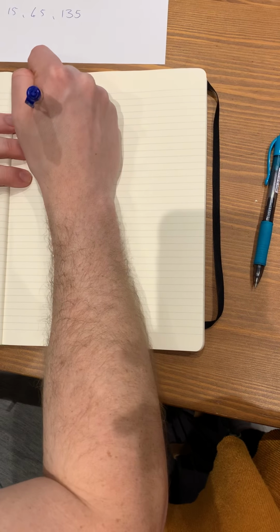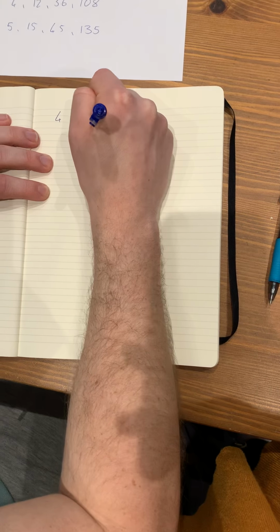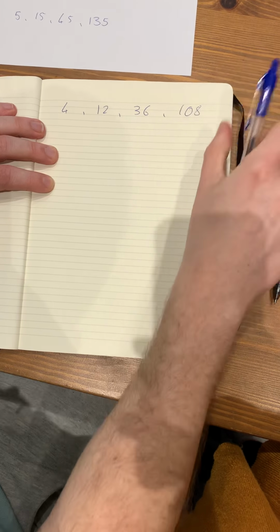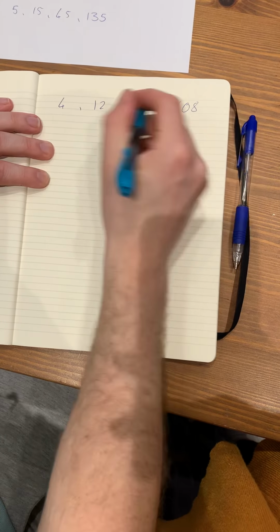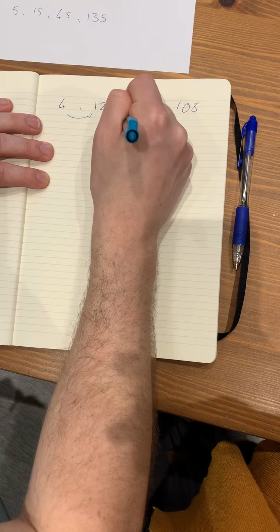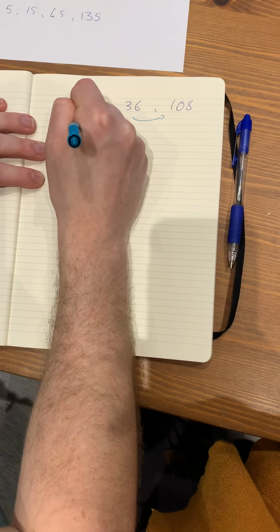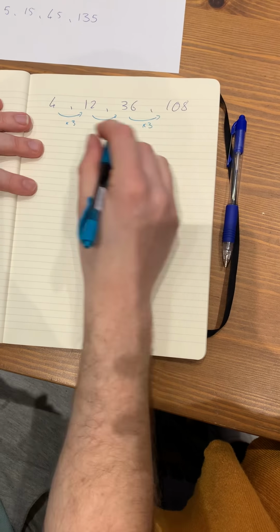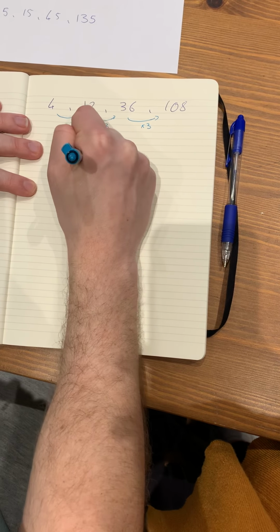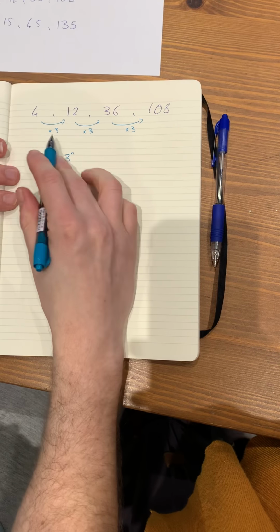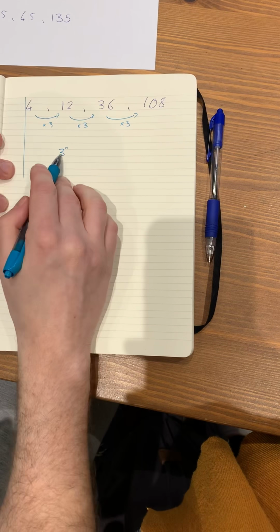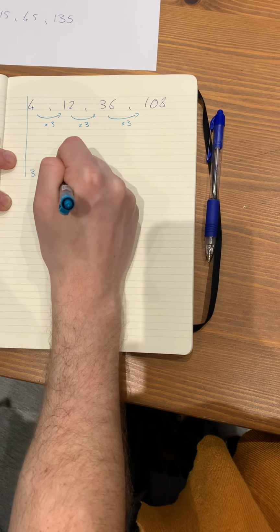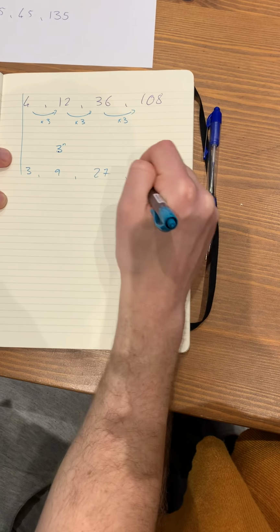4, 12, 36, 108. It's a geometric sequence. We know that because we're multiplying by 3 each time. That's the characteristic of a geometric sequence, geometric progression we sometimes call it. So I know it's going to be 3 to the power of n. Let's check out how that looks. 3 to the power of 1 gives me 3. 3 to the power of 2 is 9. 3 to the power of 3 is 27.